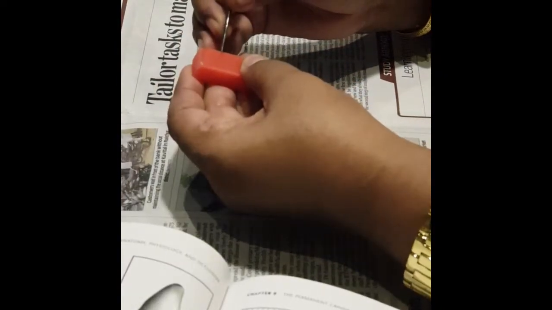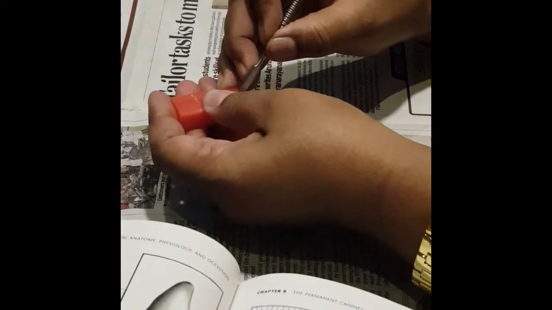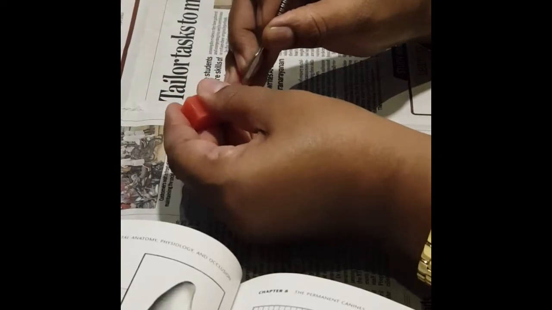So taking the crown length of 11 millimeters, roughly, first we'll mark the surfaces. On this side we will make the labial surface, on the opposite side we'll make the lingual, and the profiles mesial and distal.